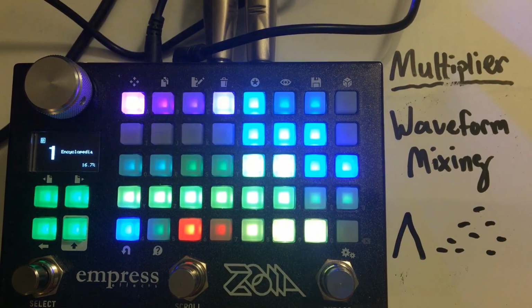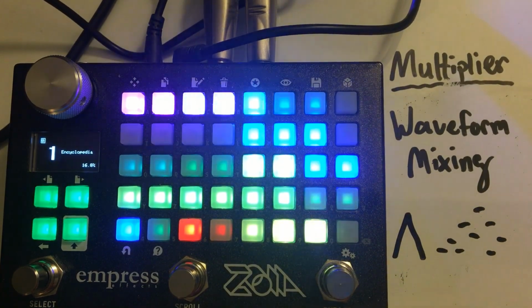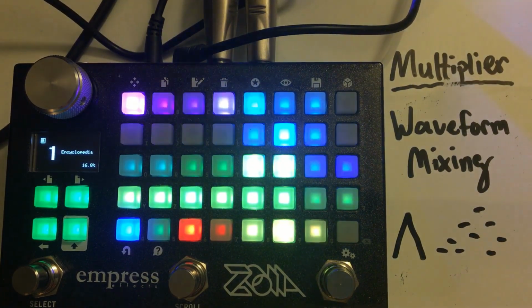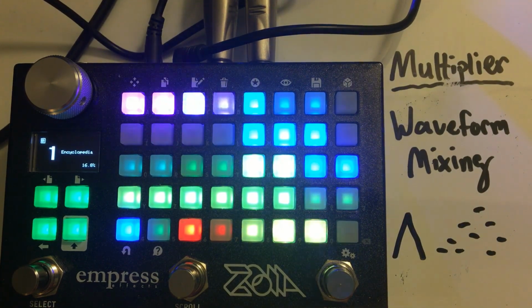So the final aspect of the multiplier I want to talk about is waveform mixing. And this is a little bit different from what I showed you before, where one waveform could be used to control the amplitude of another waveform. In this case, what we're doing is really mixing two waveforms together. I've set it up for a simple two waveform mixer.